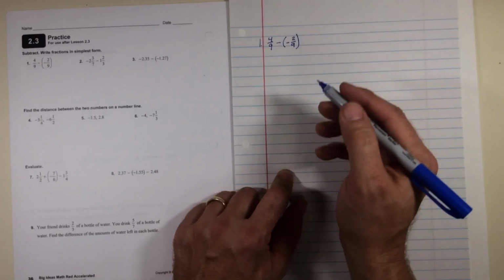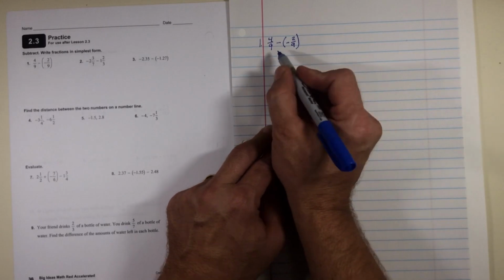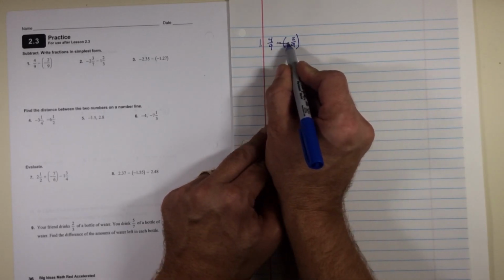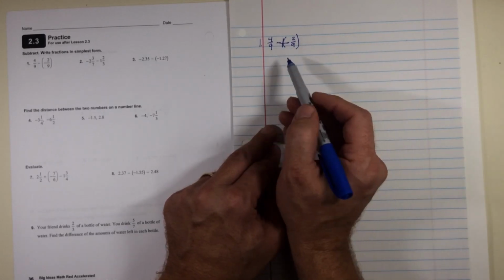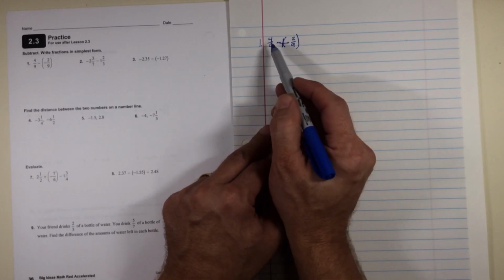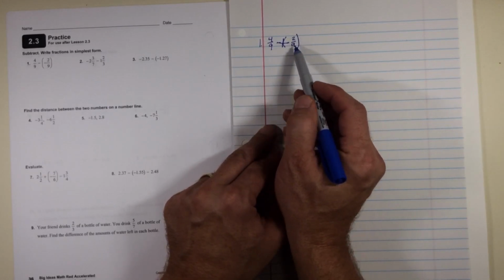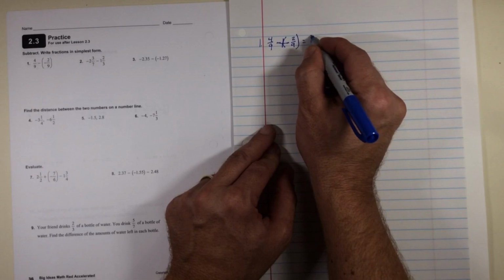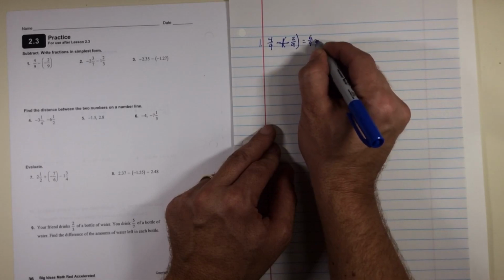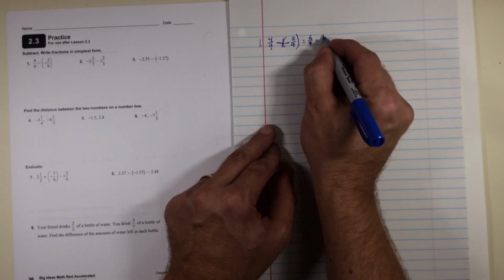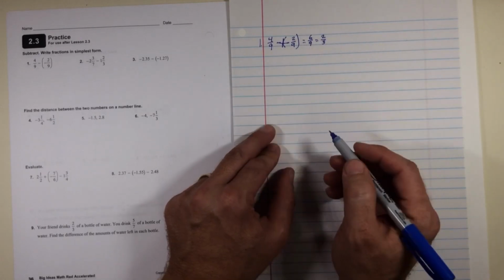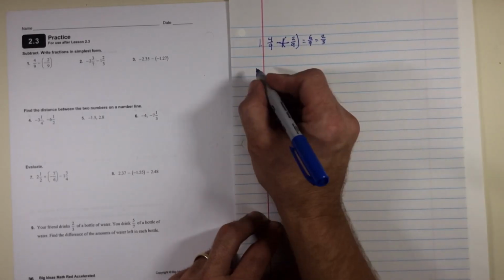Well, that was kind of them to give us common denominators on this first one. We take those two minuses, or those two negatives, or the minus and a negative, whatever you want to call it, we make it one big plus, and now this just becomes 4/9 plus 2/9, which is 6/9, which is 2/3. Because it does say simplify.